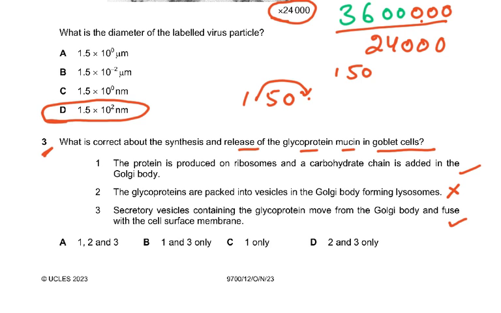So that is why the answer to question number 3 is B. Option 2 was wrong. You have to understand why this was wrong. The lysosome statement is wrong. It is talking about the synthesis and release of the mucin in the goblet cells. Mucin is a glycoprotein, and lysosomes work only inside the cell. Here we are throwing the mucus out of the cell into the trachea.